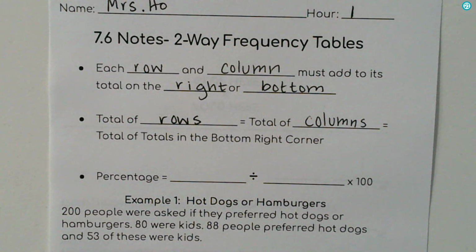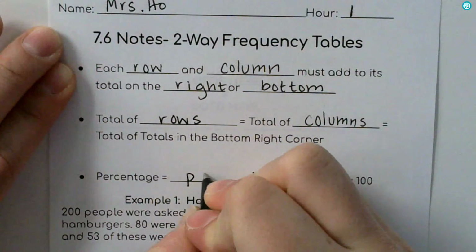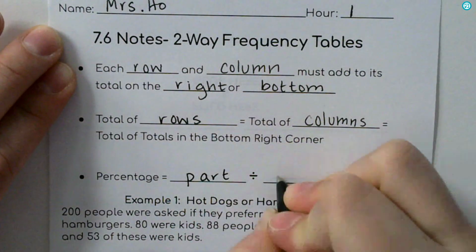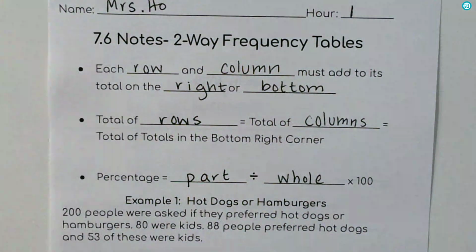On some of your questions today, you are going to be asked to find percentages. I think this is the third time this unit we found percentages. For percentages, we do part divided by whole times 100, and we're going to round to the closest whole percentage again.